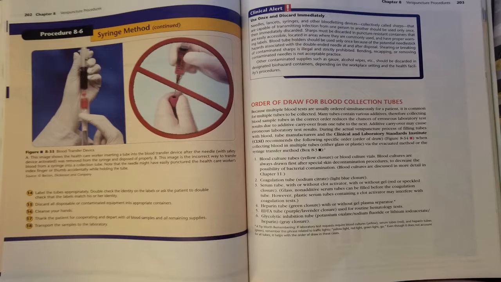Number 2, coagulation tube, or light blue closure. Number 3, serum tube, with or without clot activator, with or without gel, red or speckled closure. Glass non-additive serum tubes can be filled before the coagulation tube. However, plastic serum tubes containing a clot activator may interfere with coagulation tests.